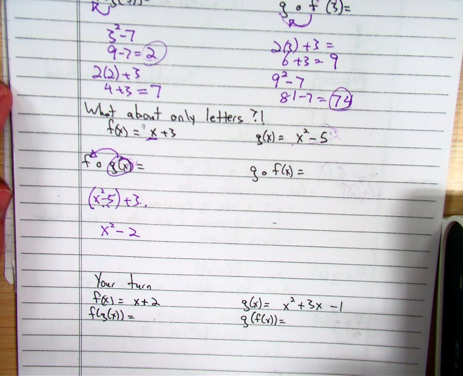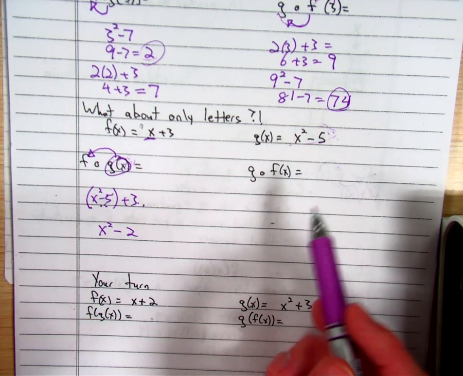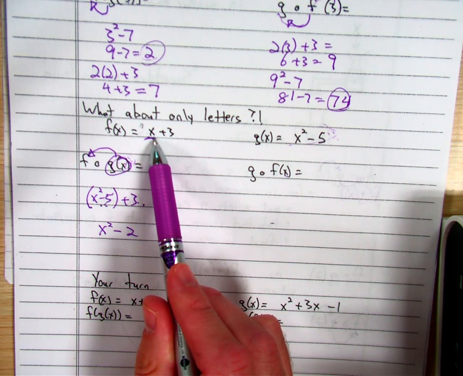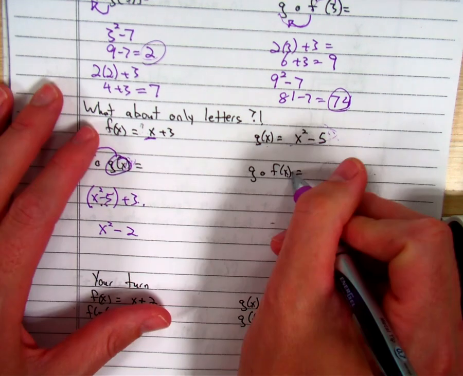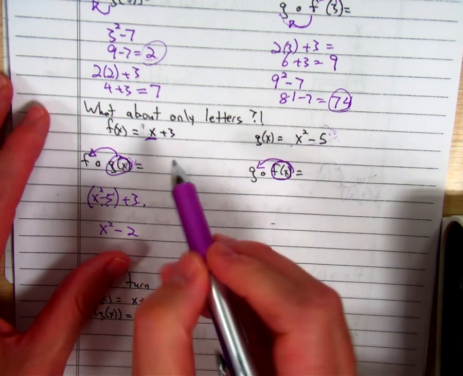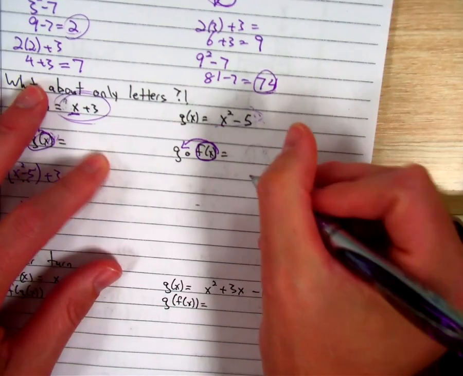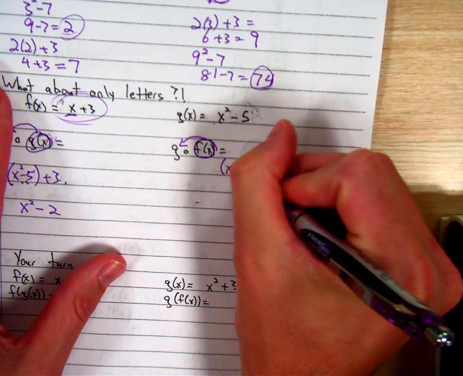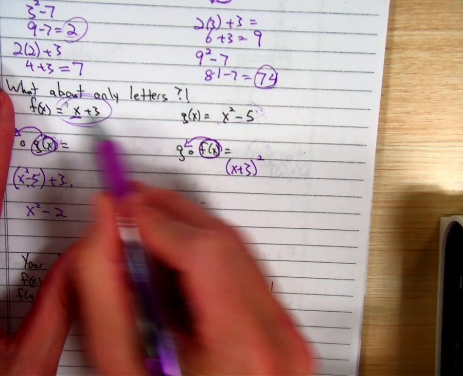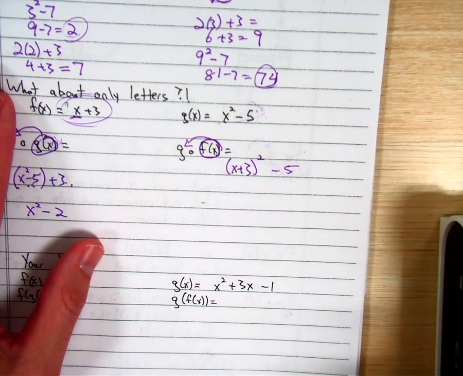Not too bad. Going this way, it's a little bit more fun. Well, I think it's fun. Okay, again, f of x. If you put x just in there for x, it's not going to change. So really what we're doing is we're taking the whole function and putting it into g. So I'm going to take this whole thing, I'm going to put it in for that x spot. X plus 3 squared. Putting that whole x plus 3 in there, that whole thing gets squared, minus 5.